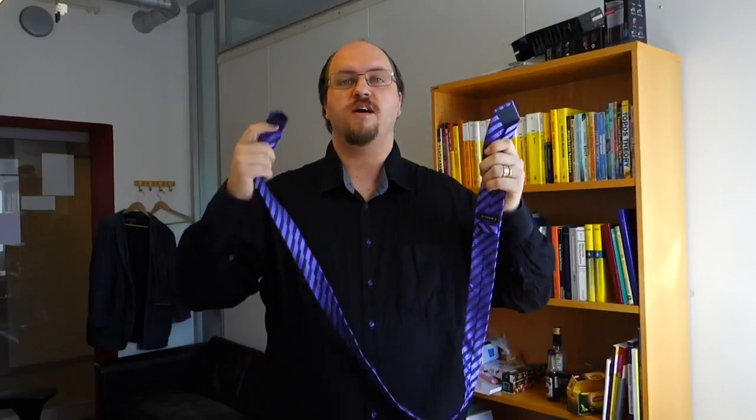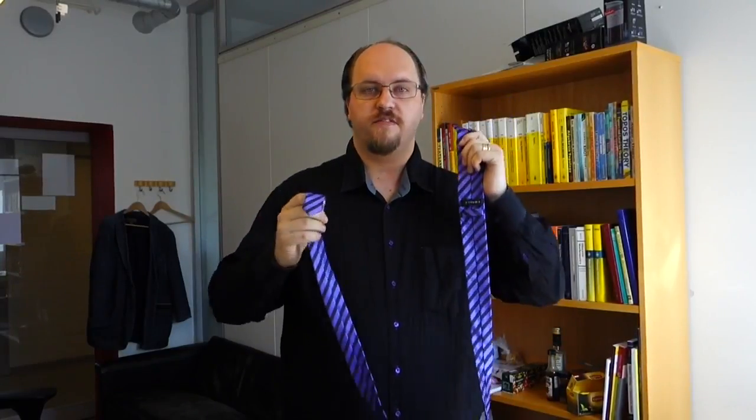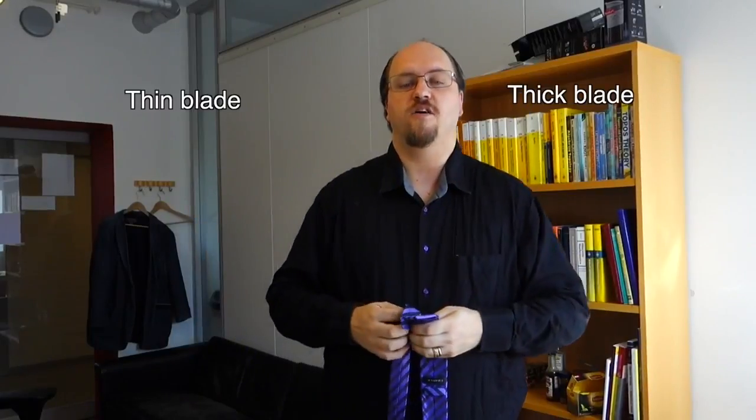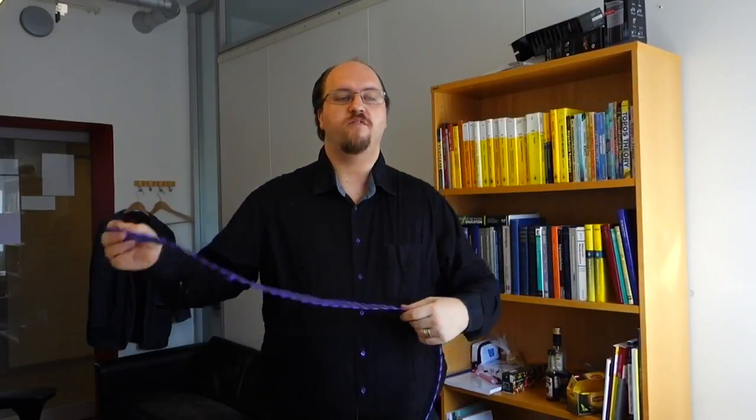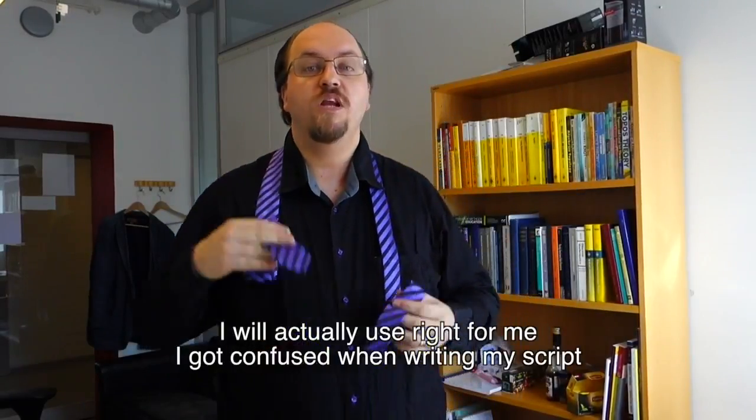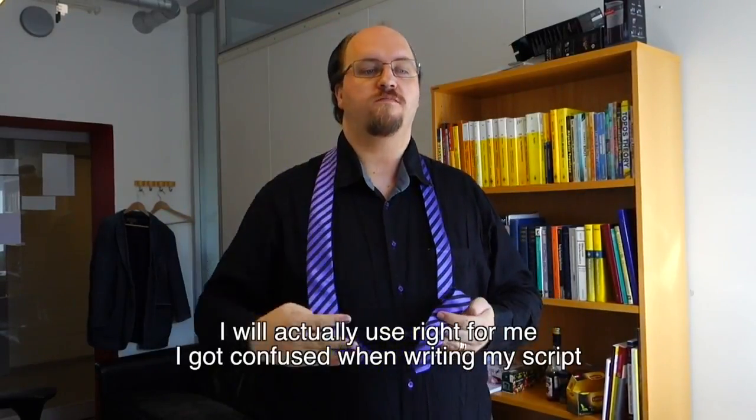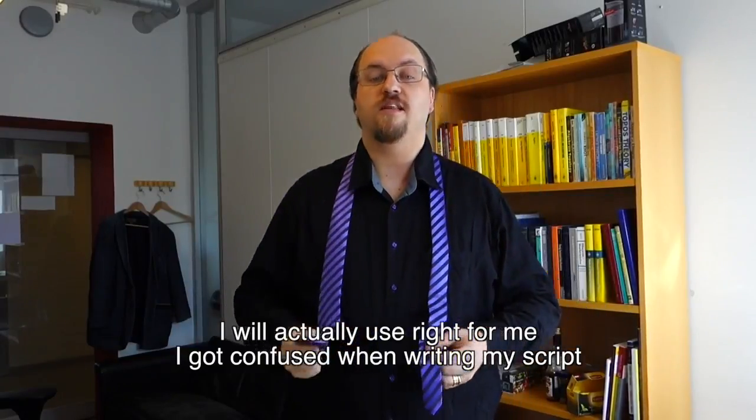The two ends of the tie are the blades. There's a thin blade and there's a thick blade. We will start any tie knot with the tie draped over my neck, with the active blade to the right. I will use right for you, the viewer, as my right now. If you use right on yourself or right in the mirror, you may end up tying the mirror image knot to what you were looking for.